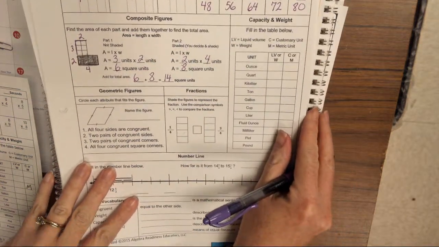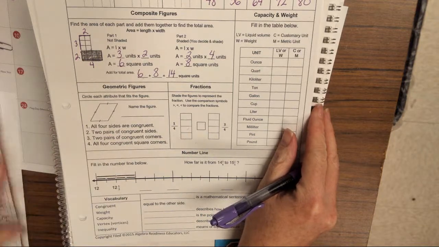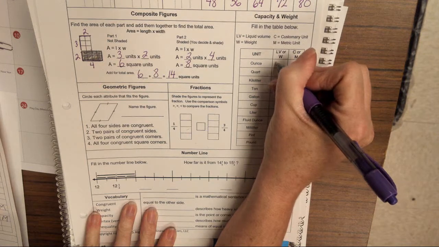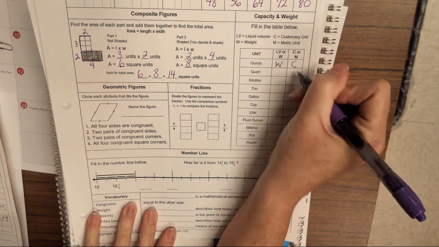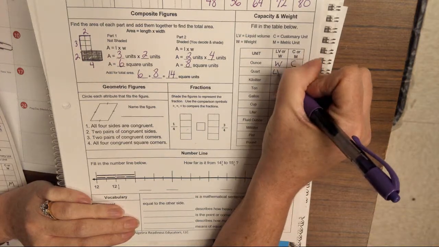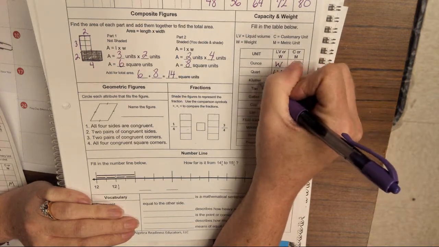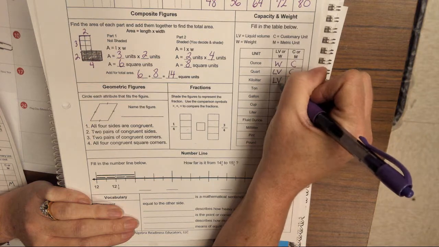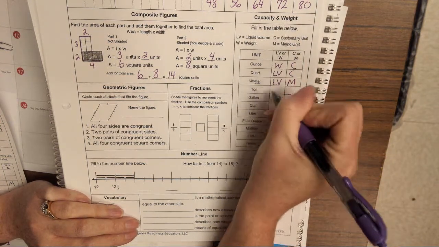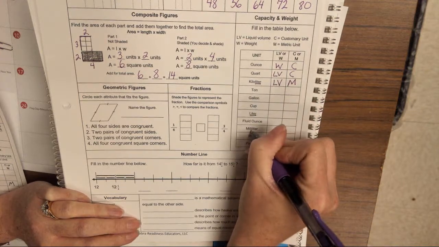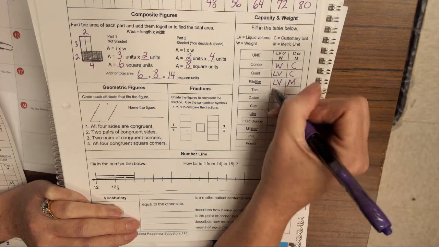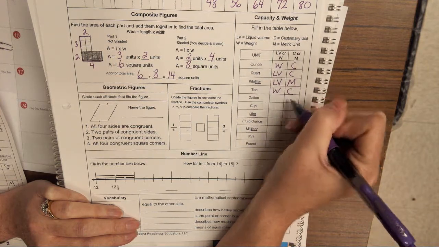Now on our capacity and weight section, we have an ounce. An ounce is a unit of weight, and it's customary. A quart, you can get a quart of milk, that's liquid volume and customary. A kiloliter is liquid volume, and it is a metric unit. Our words on here that have the word liter are the metric units we have on here. Ton is weight, it's customary.